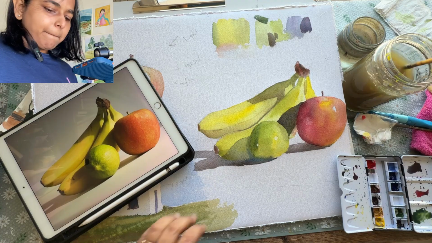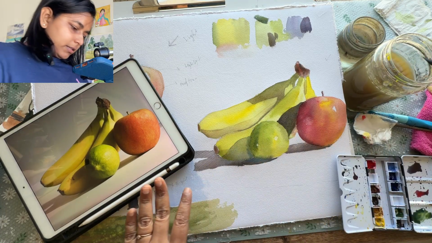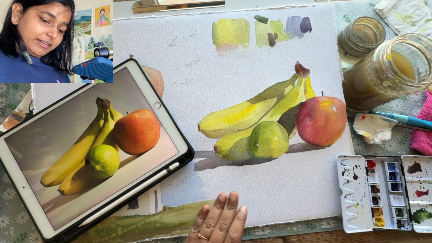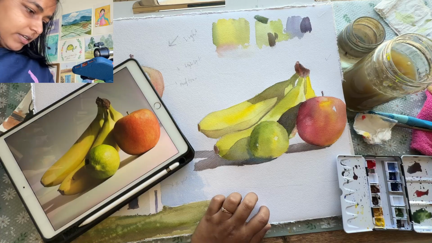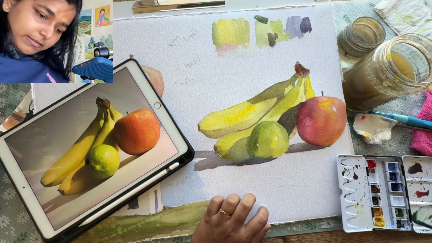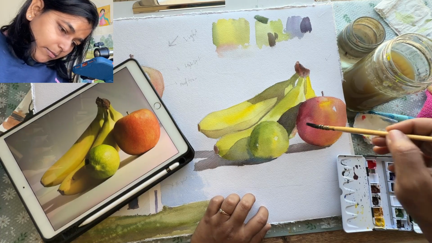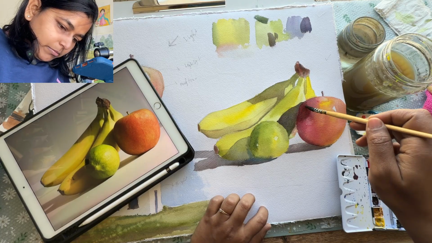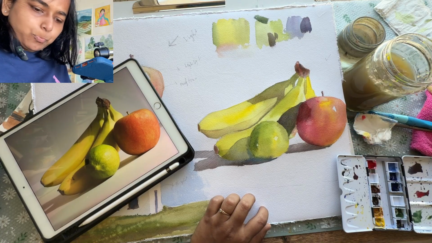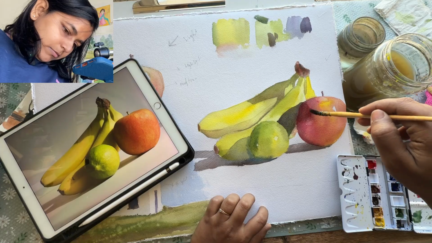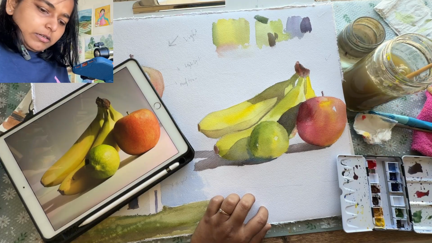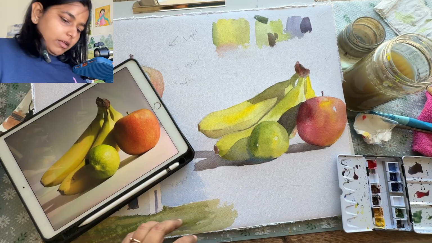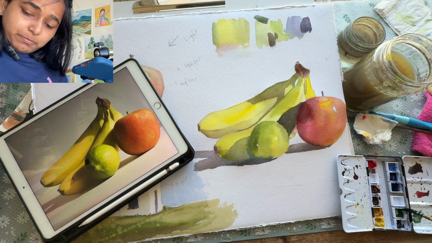Yes. This part is quite nice. I feel it looks nice, but I still see some of the green and yellow patches here, so I'll put some here. Then let's go to this part.